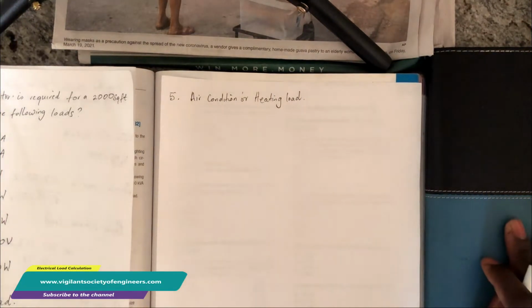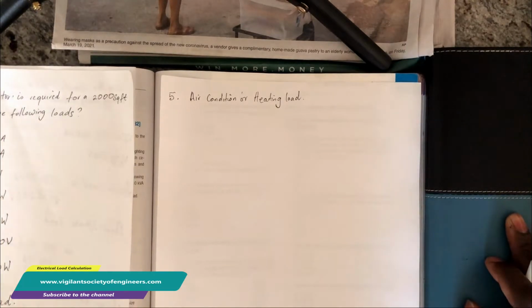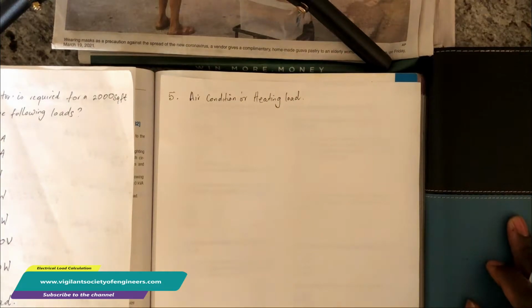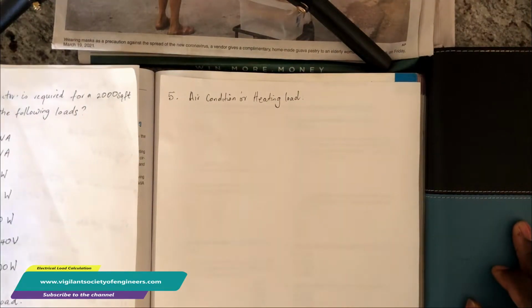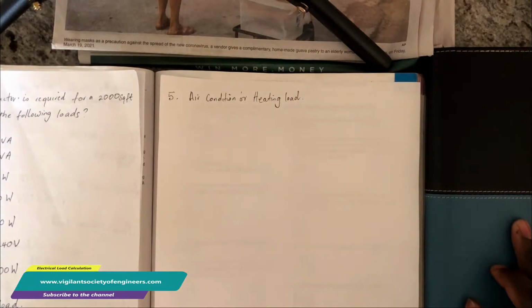For this kind of load, only one can be operating at any given time, so we normally take the largest value of the load. Just think about why we do demand: we can't run everything at any given time. Some things would be at rest at some point in time.